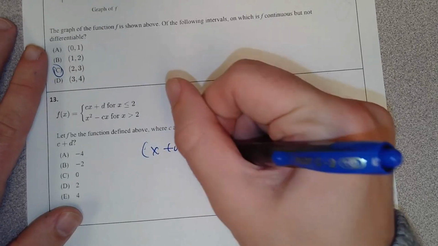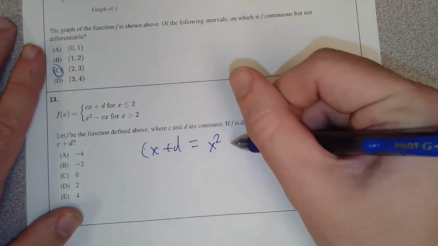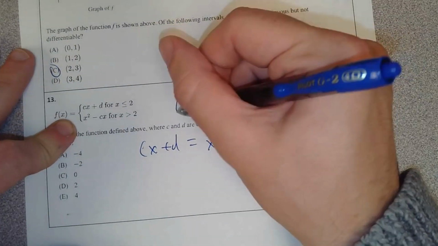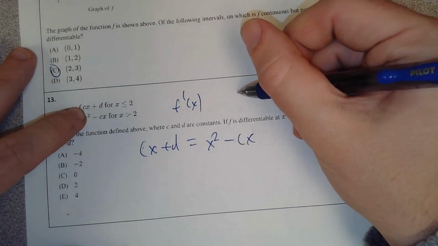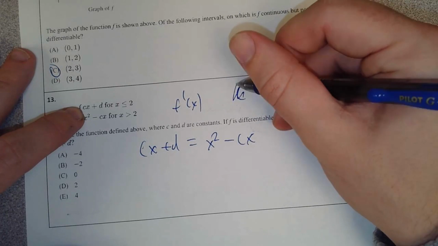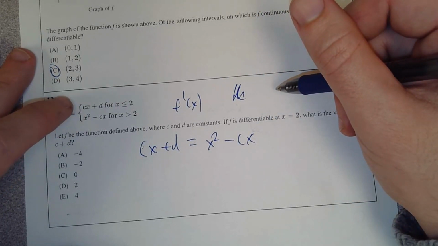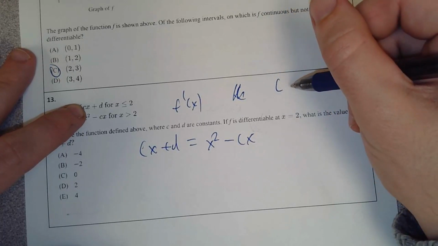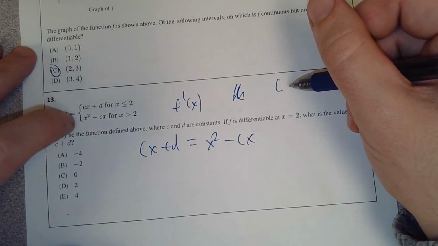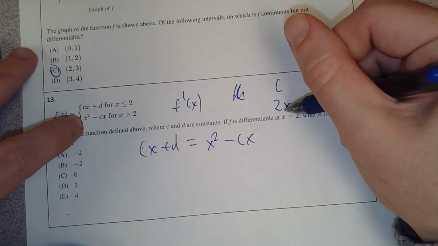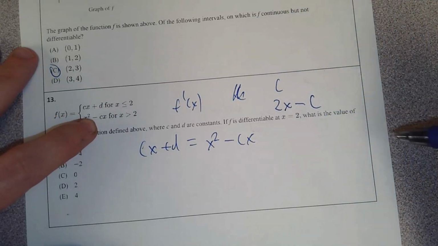So we can say cx plus d needs to equal x squared minus cx, and let's take the derivative of this. I'm going to write the derivatives out here. That's going to be c, and the d will be 0, and then down here it'll be 2x minus c.